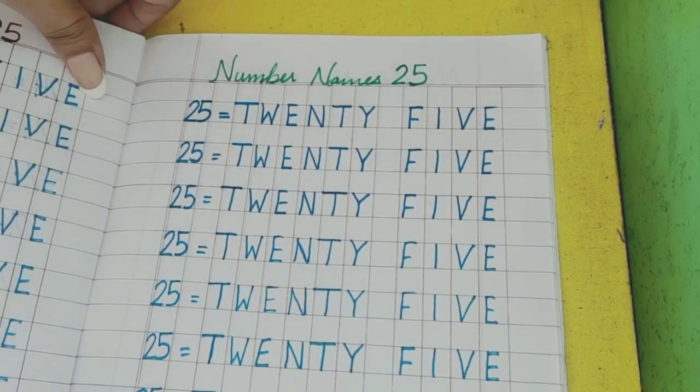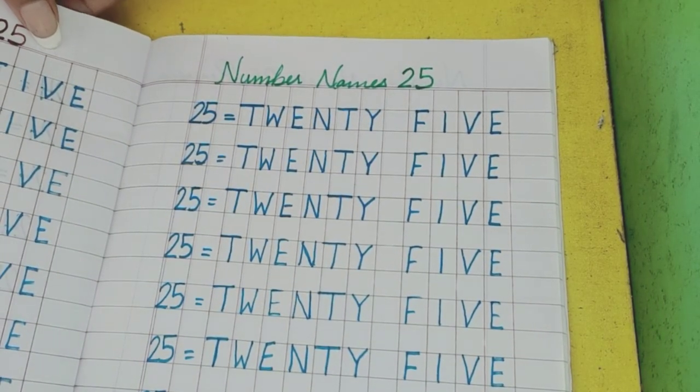See, so today we have learned again the number names of 25, right?